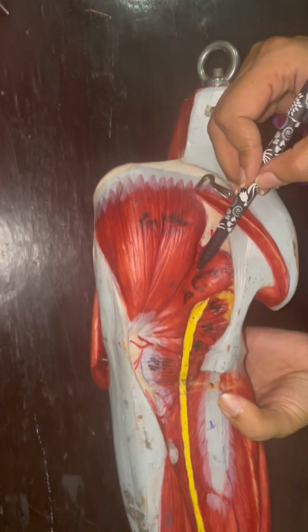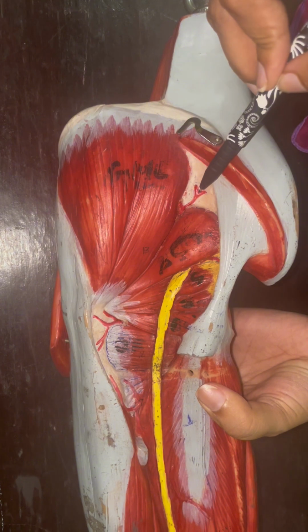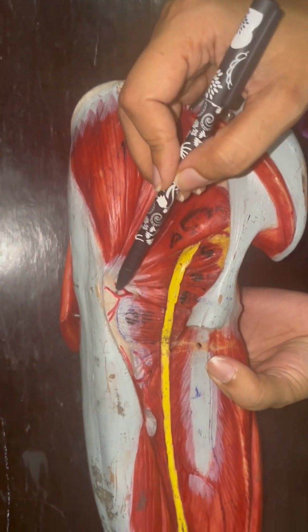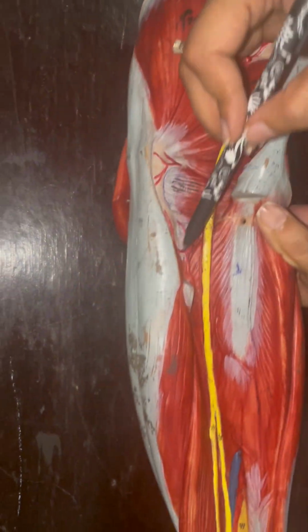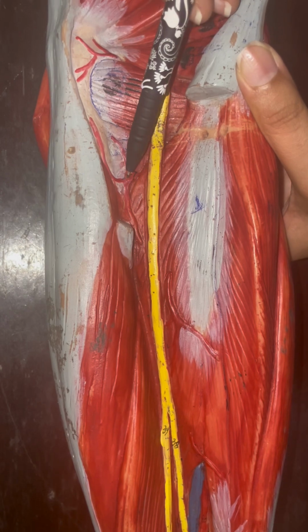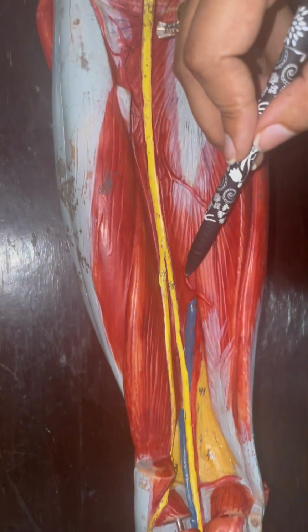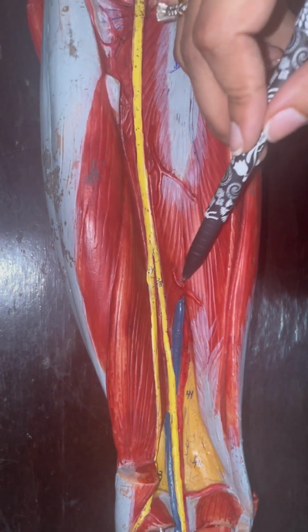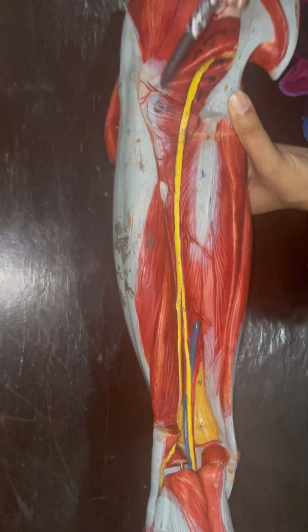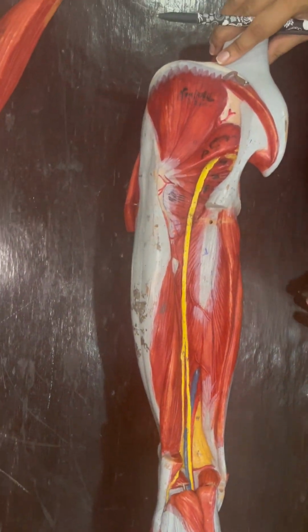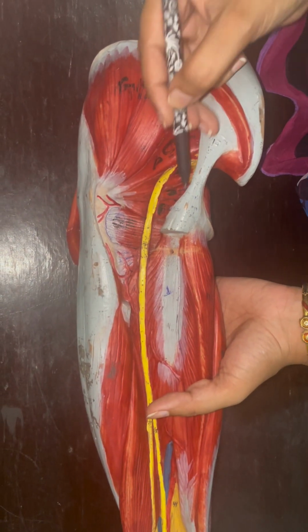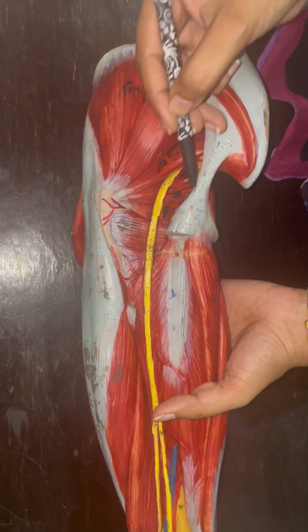Now, just above the piriformis is the superior gluteal artery, and below is the inferior gluteal artery. This one is the lateral circumflex femoral artery, and these are the perforator arteries, which are branches of the profunda femoris artery, supplying the muscles here. And this bluish structure is the sacrotuberous ligament.